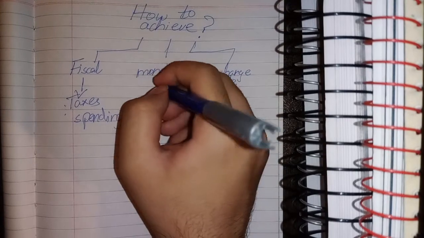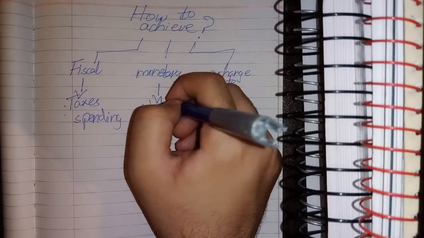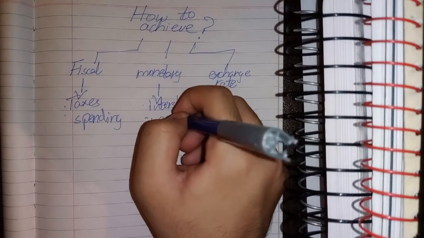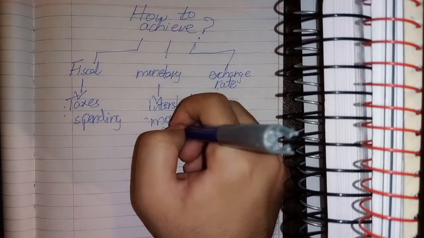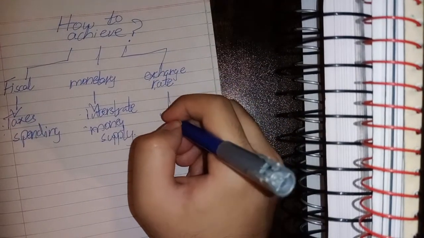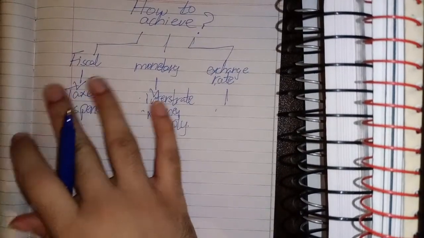And monetary policy is something related to the interest rate and the money supply. And the exchange rate is appreciated or depreciated. In the next video, we will discuss these policies.